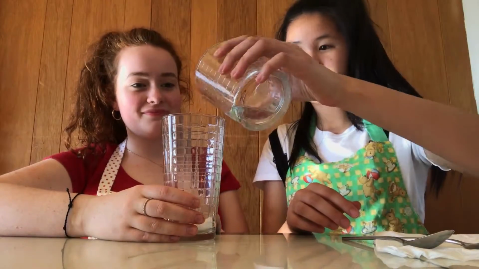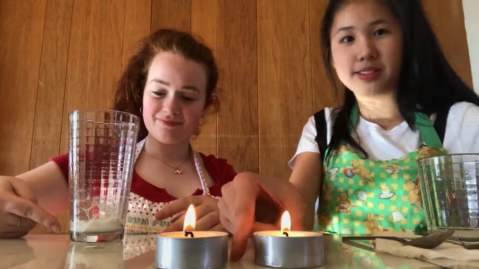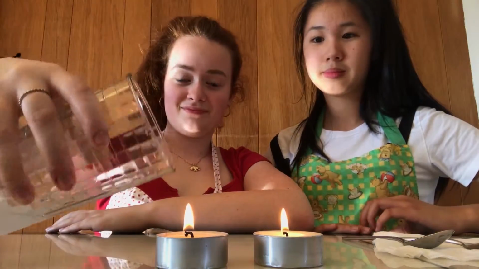Hold the container above the flame, slowly tilt the container, and pour only the gas from the container onto the flame. And watch the magic happen. Wow! That was insane. So, what's really behind this magic, Olivia?